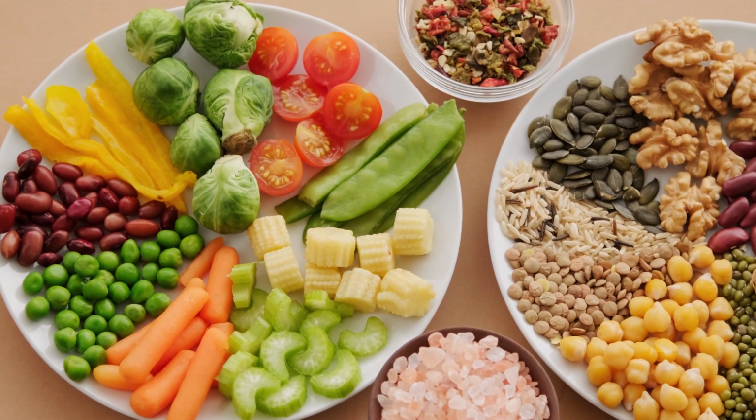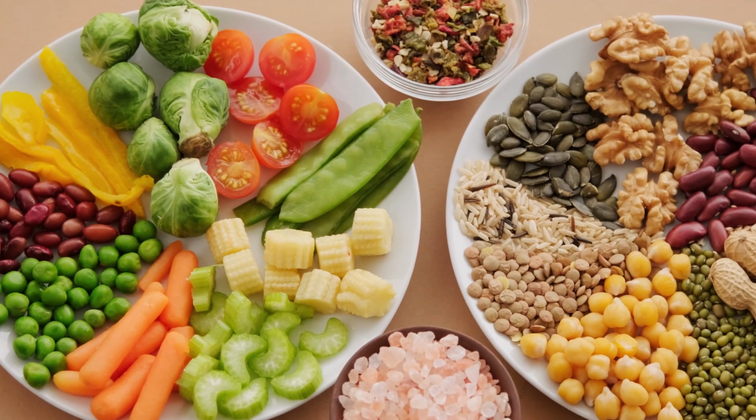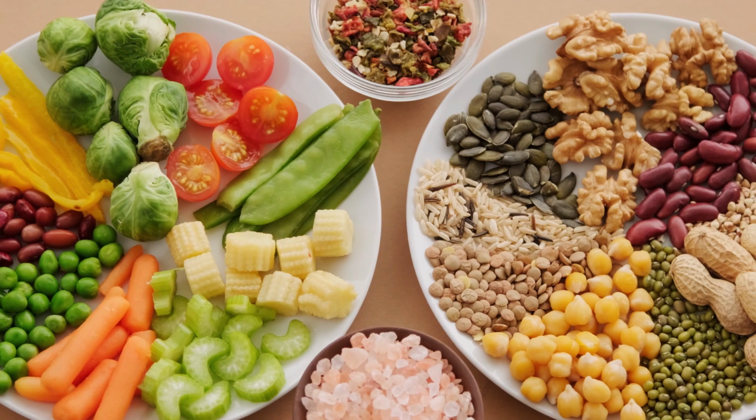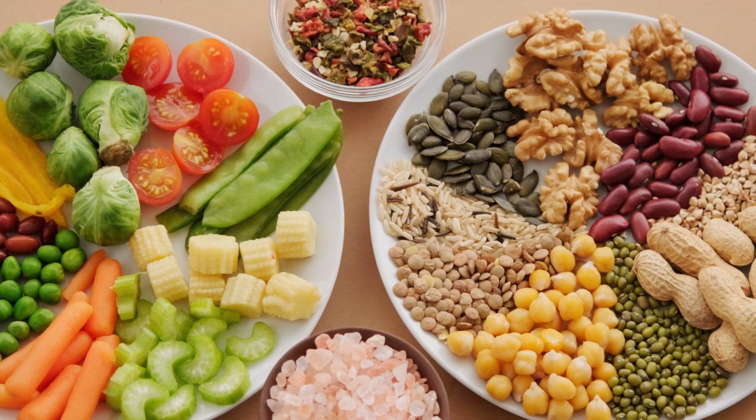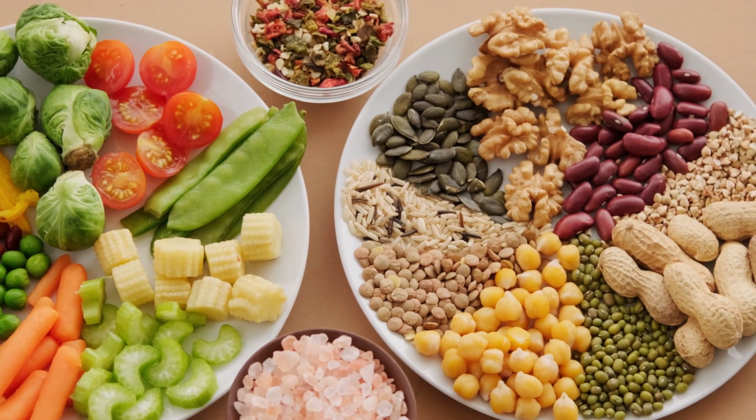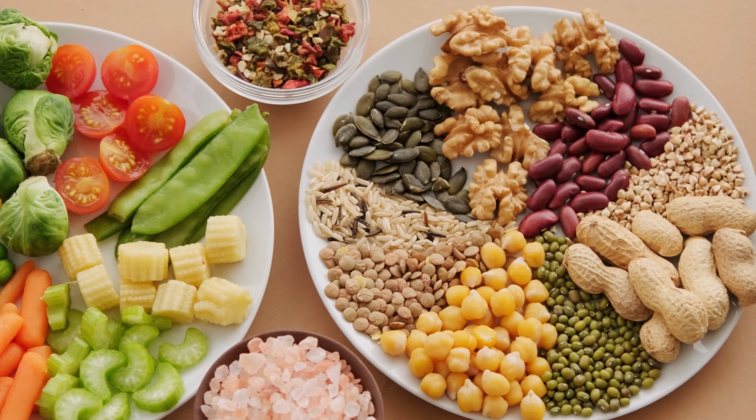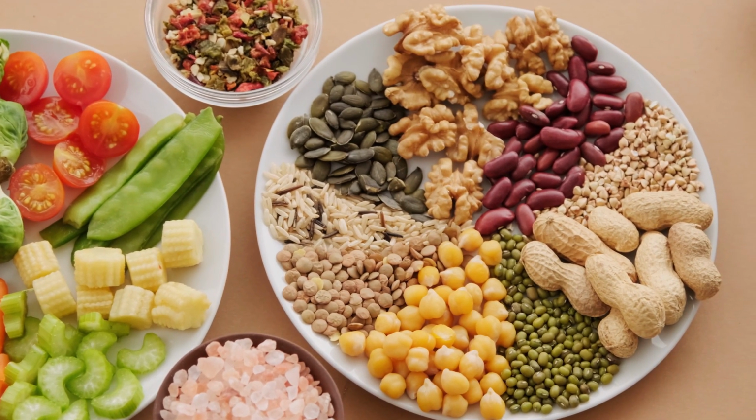There's what we call the DASH diet, which focuses on vegetables, fruits, whole grains, in addition to having fat-free and low-fat dairy products, having poultry, fish, beans, and nuts. In general, there's the emphasis on foods that are rich in potassium, calcium, protein, and fiber, and low in saturated fats and salts.